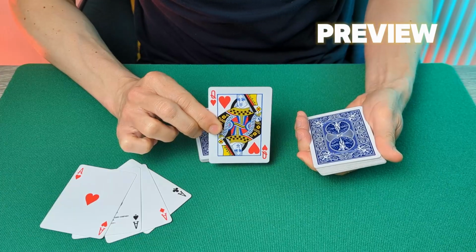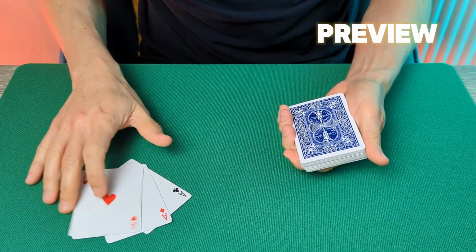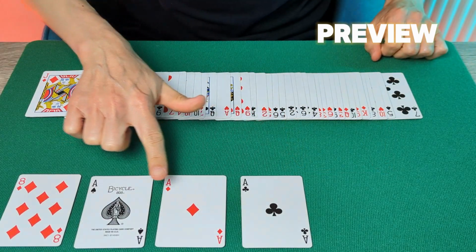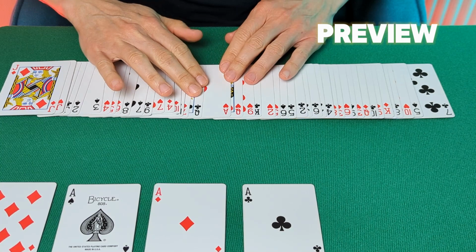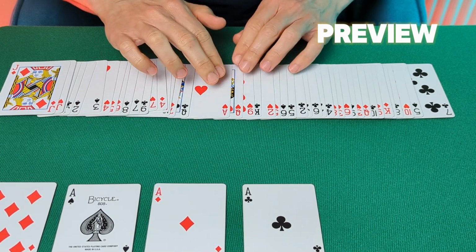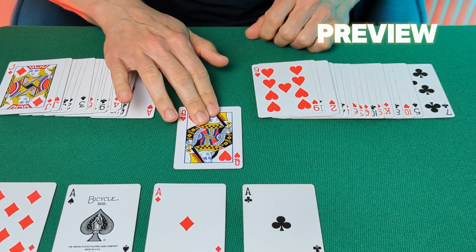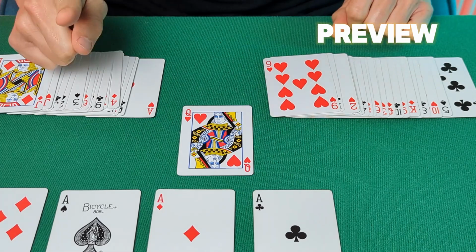In this miracle, a card is selected and returned to the deck. The 4 aces are then put to work. One of the aces mysteriously vanishes, and when the cards are spread, the missing ace is found to have travelled through the deck to somehow locate the selected card. This is CoachTrick.